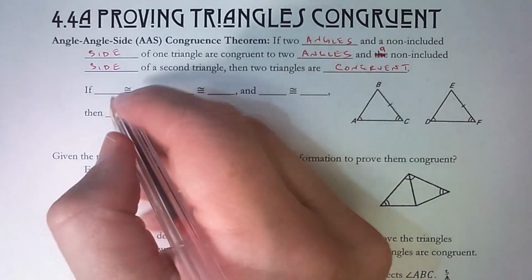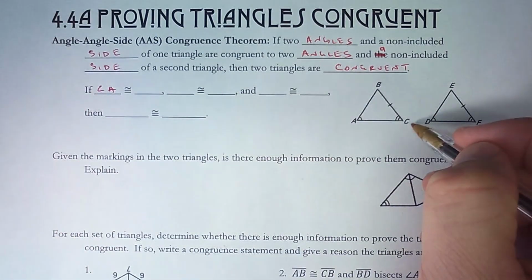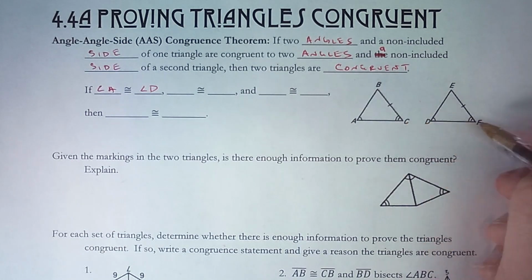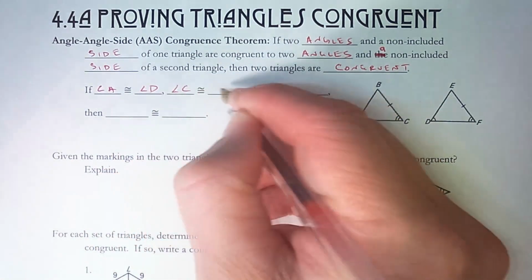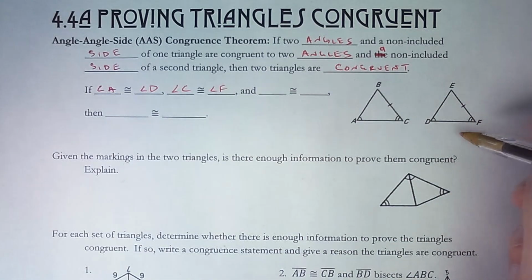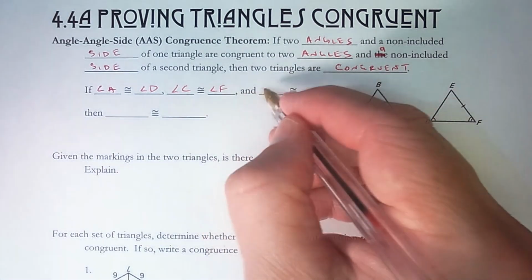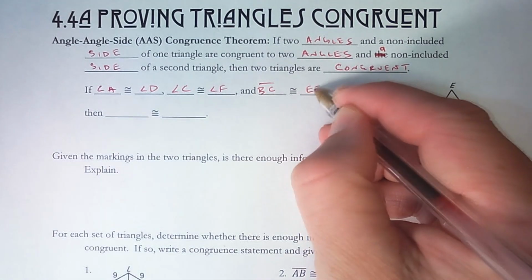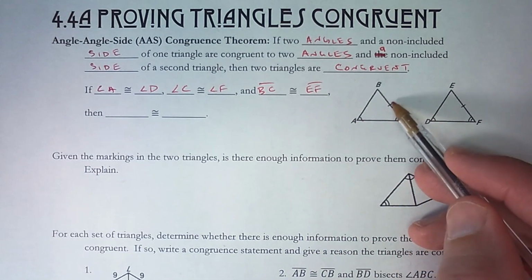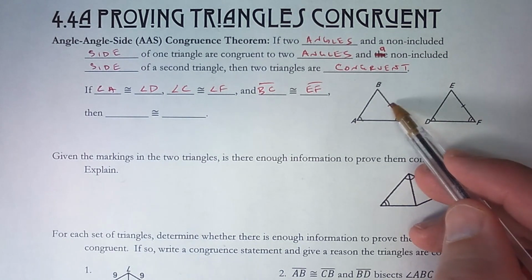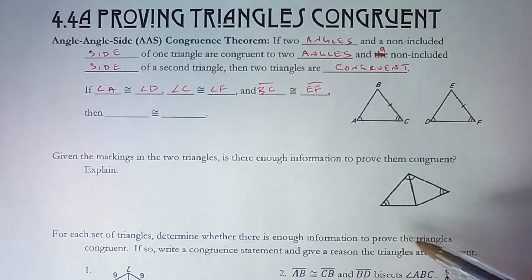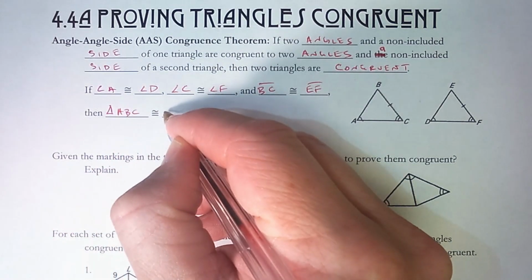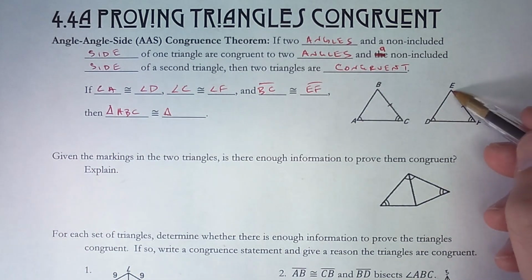So here I have angle A is congruent to angle D. Angle C is congruent to angle F. And a pair of non-included sides, segment BC, is congruent to segment EF. So there's my two angles and a non-included side, so there's a side that is not between the two angles. That is enough to say triangle ABC is congruent to triangle DEF.